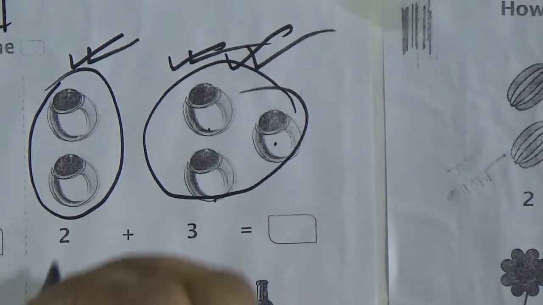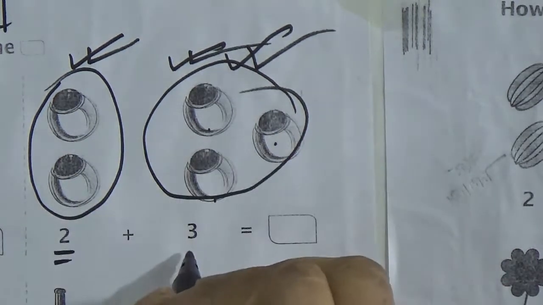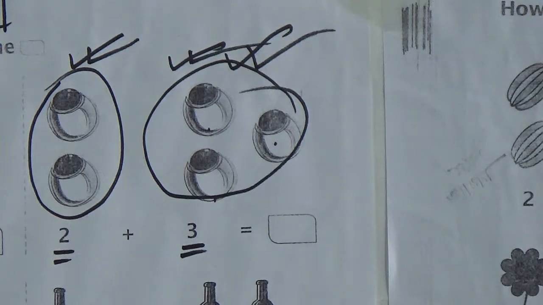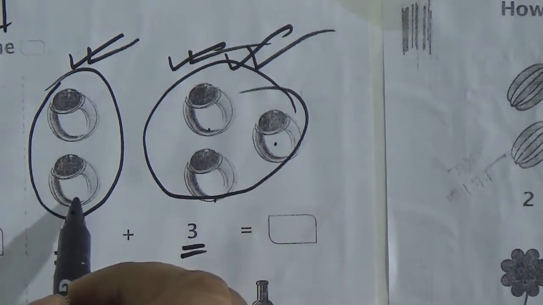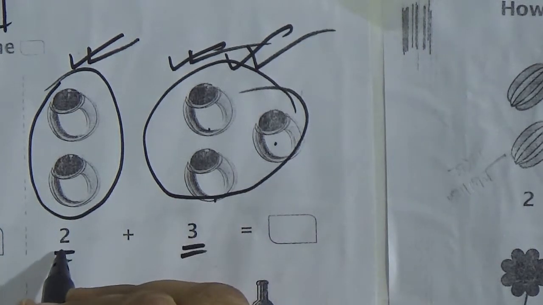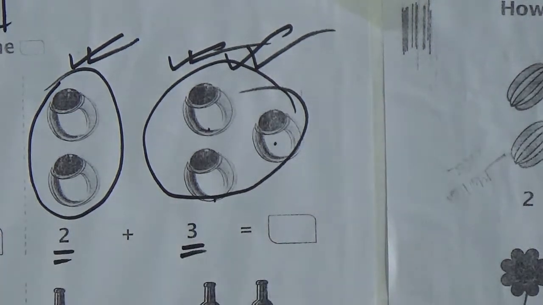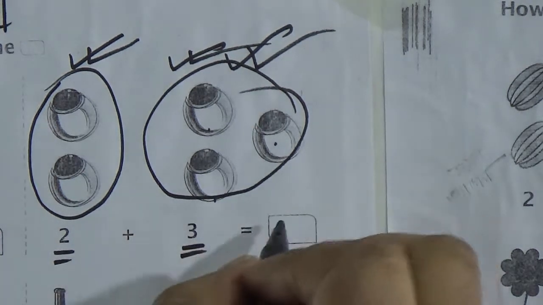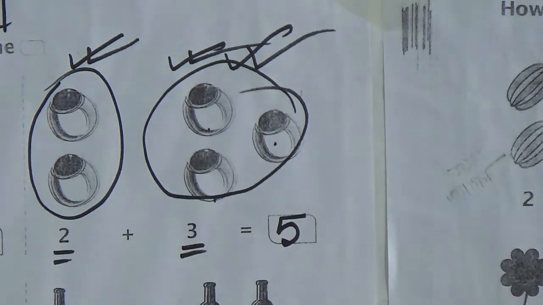Now we write 2 here and 3 here. Now we add the whole rings. So 1, 2, 3, 4, 5. So how many rings are there? There are 5 rings. That means if we add 2 with 3, then we get 5. Now we write here 5.